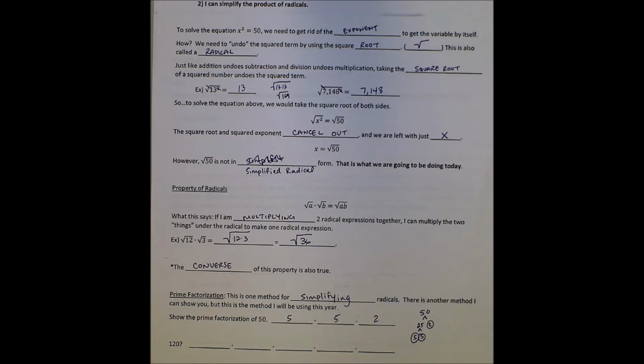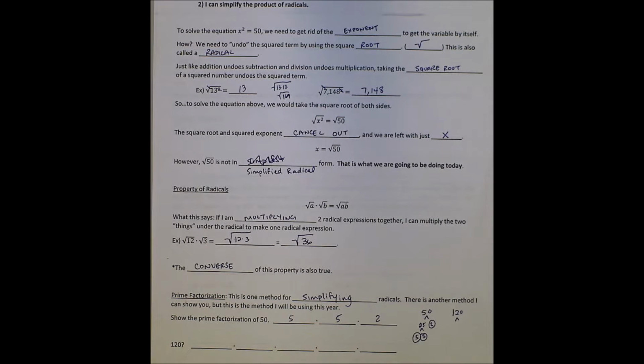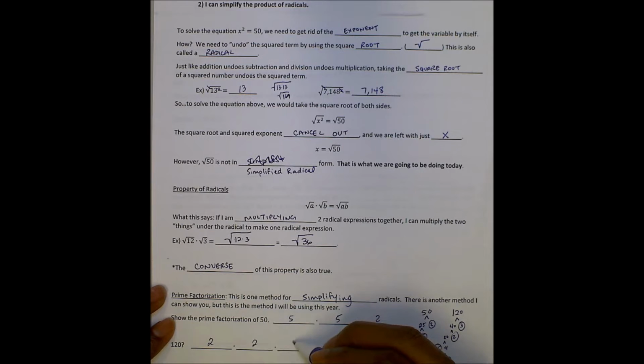Let's do the same thing with 120. You can try this on your own and then check to see if your prime factorization is the same as mine. You can choose any numbers that you want, but if you follow the rule that you don't use 1, you'll come to the same answers. So I'll do 40 times 3, 20 times 2, 5 times 4, 2 times 2. I stop anytime I'd have to use 1 or itself. So my prime factorization is 2 times 2 times 2 times 3 times 5.